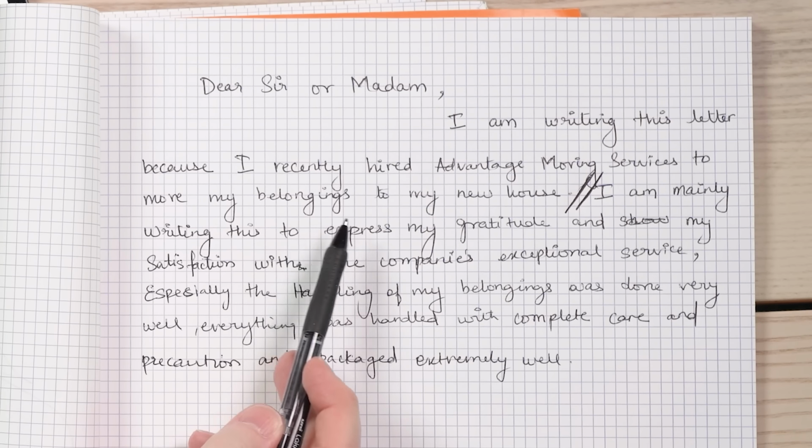So I would move that, put a full stop here, delete this, capitalize this. The handling of my belongings was done very well. Everything was handled with complete care and precaution. Unpackaged extremely well. So you see we're having a few issues with punctuation. Don't worry too much about this, but if you can, it is better to write shorter, simpler sentences that are correct than very, very long, complex run-on sentences that could have multiple punctuation issues. So in the next paragraph, you don't have to write super short sentences, but try to have maybe one or two ideas per sentence.